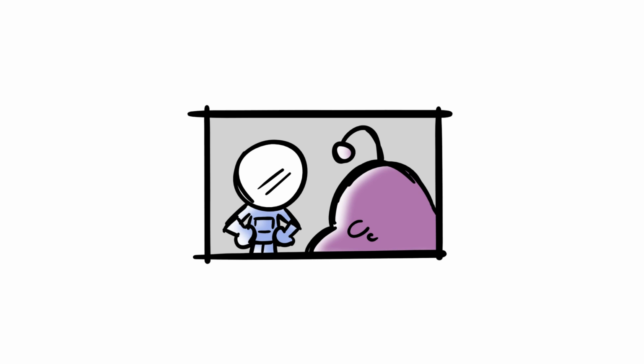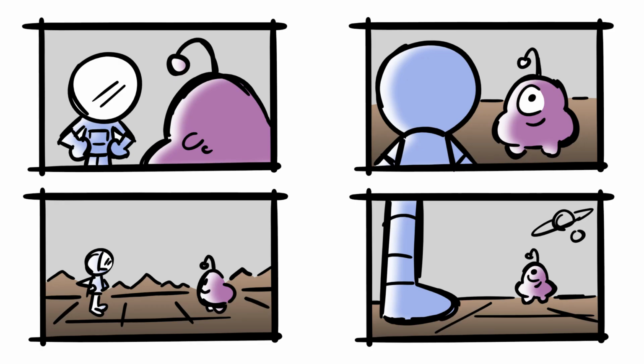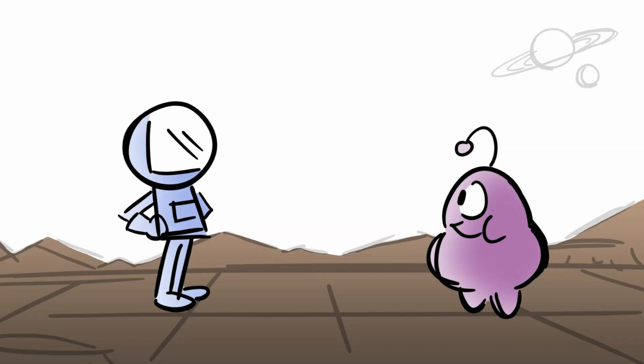Basically, keep your characters on one side of the screen throughout the scene, unless the camera is moved or the characters change positions. Okay, but is it really that important?